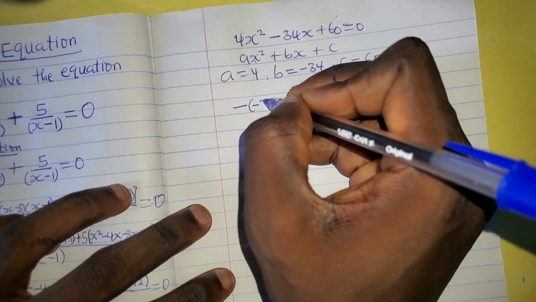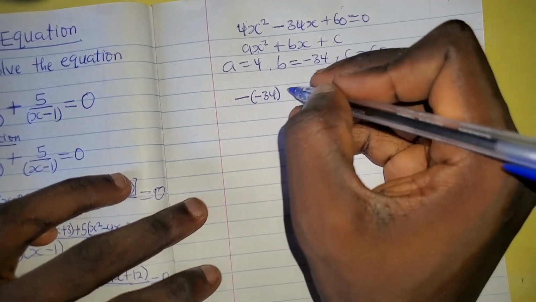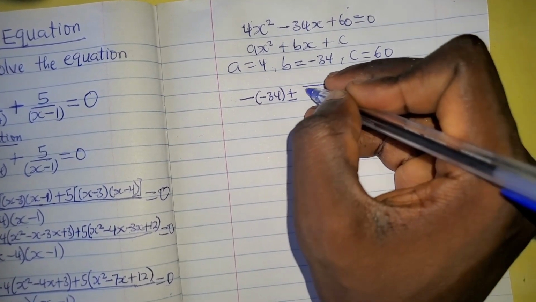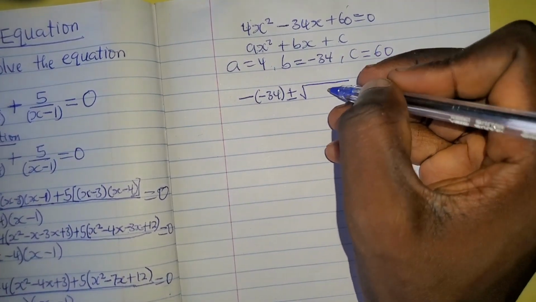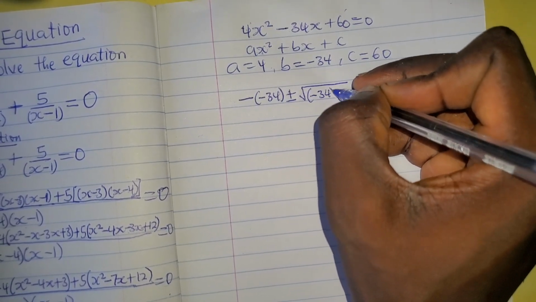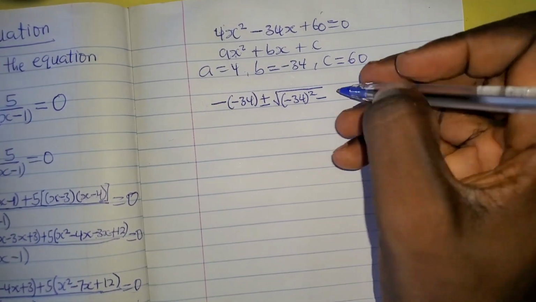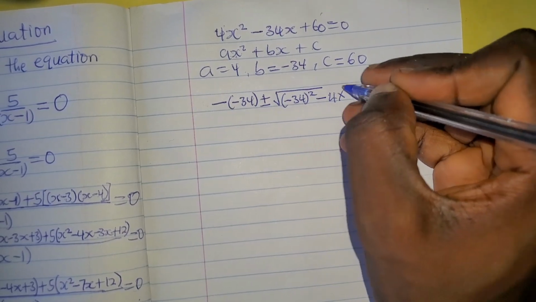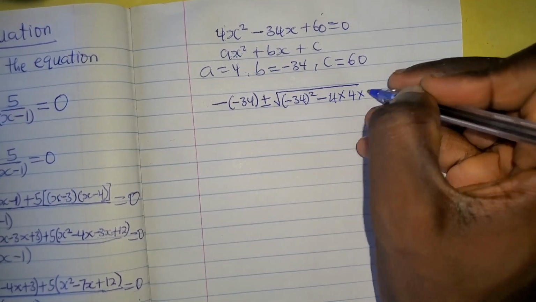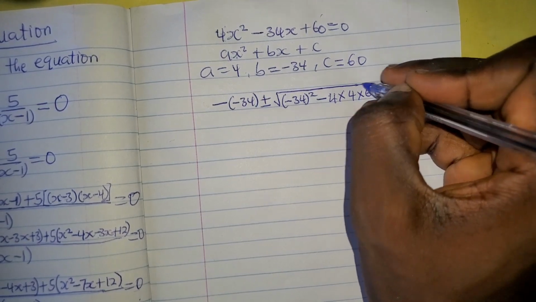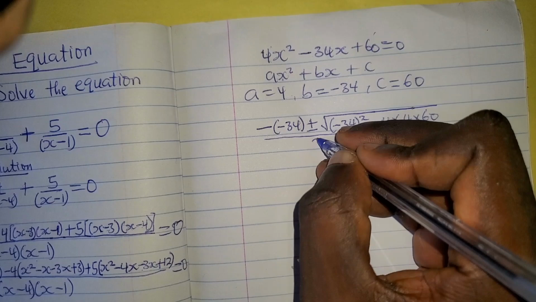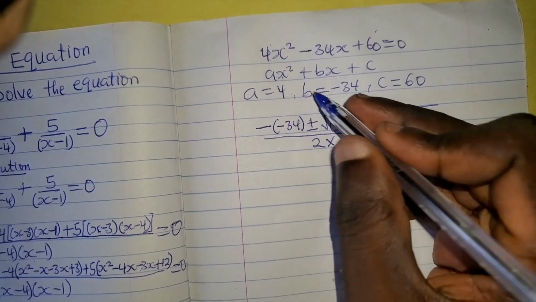That is minus 34 plus or minus the square root of b square. That is minus 34 square, minus 4 times a. What is a? a is equals to 4, times c. What is c? 60. Everything all over 2 times a. What is my a? 4.